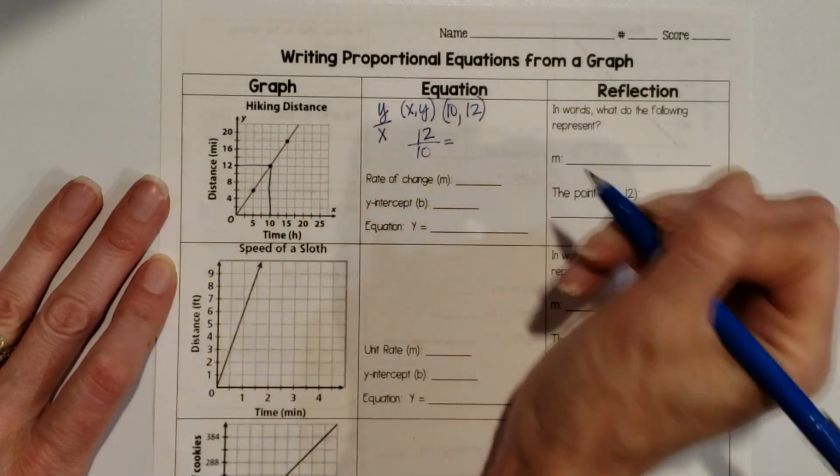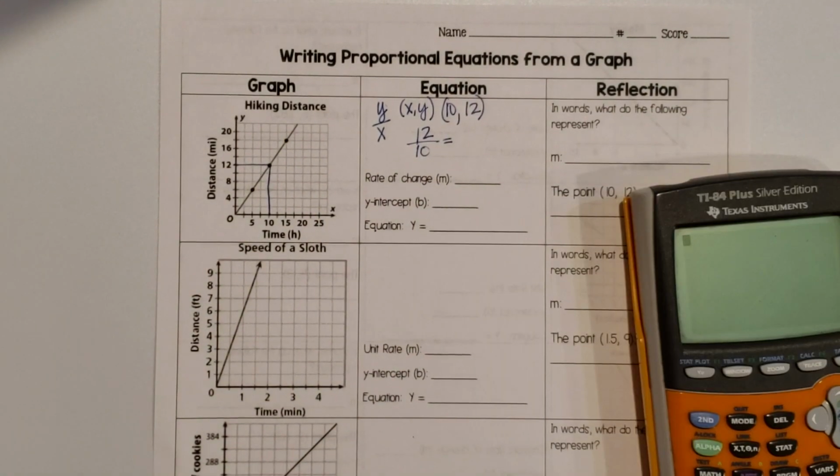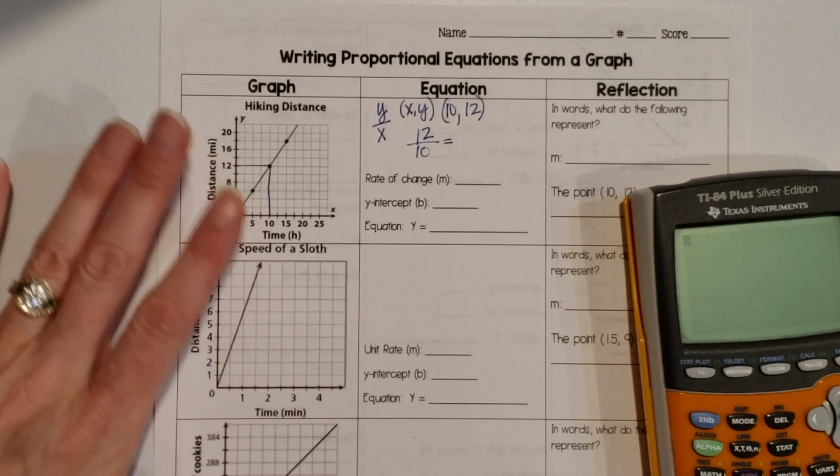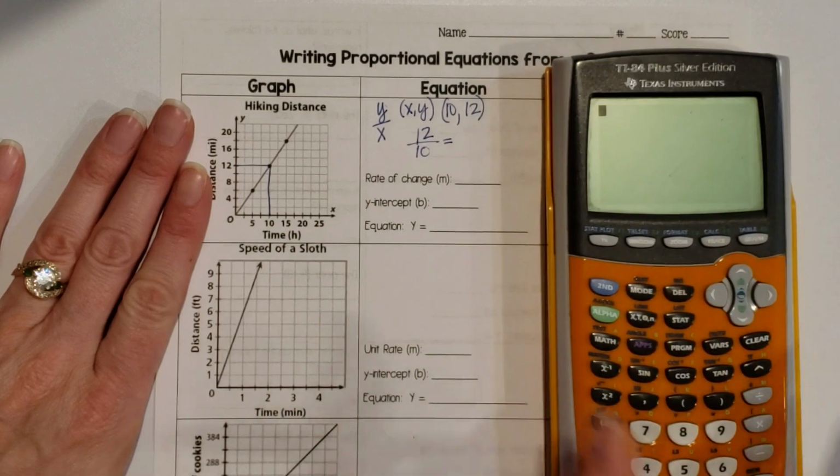When I do that, oh, I should get a calculator. Hold on one second. All right, I don't have with me at home the ones that we have in class, so you'll just have to deal with this big one that I've got.